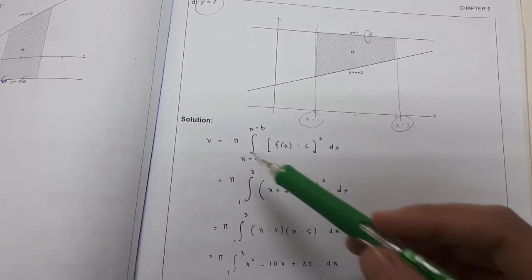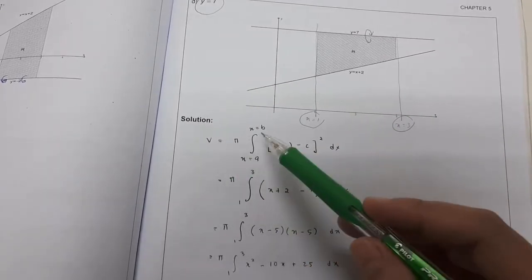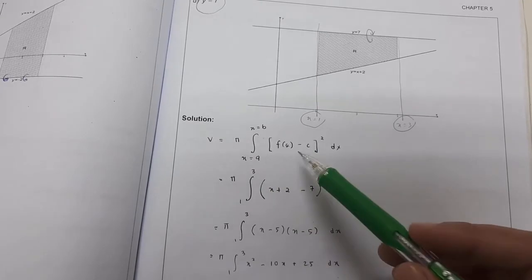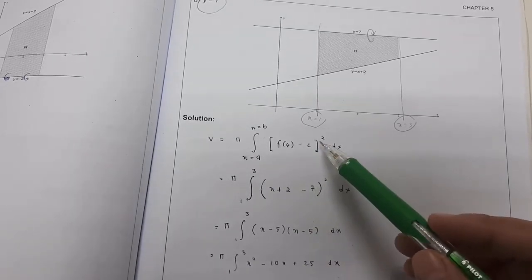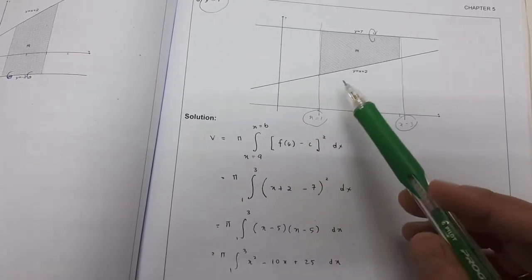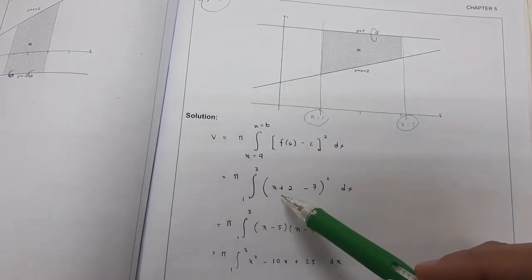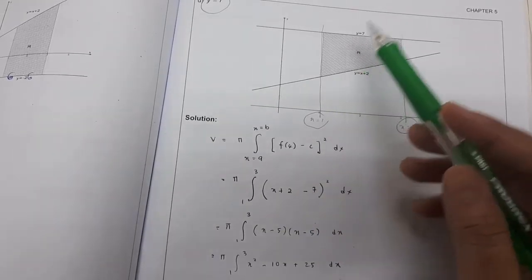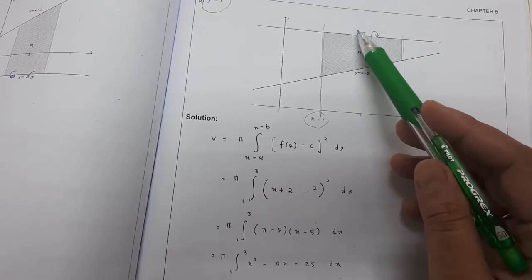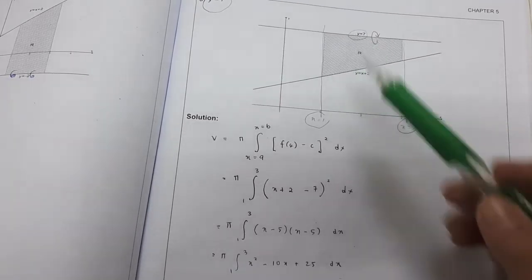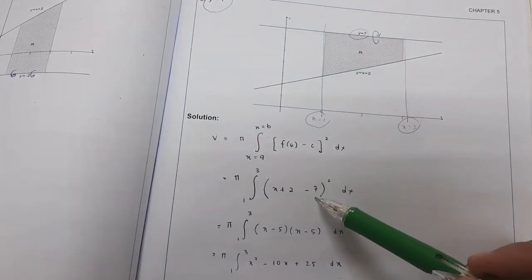The formula is V equals pi, integration from x equals a to x equals b, (f(x) minus c) squared. The given function is y equals x plus 2. Since our revolution axis is y equals 7, c is 7.